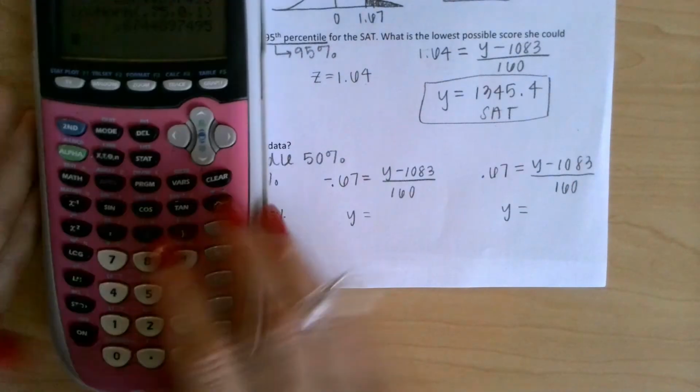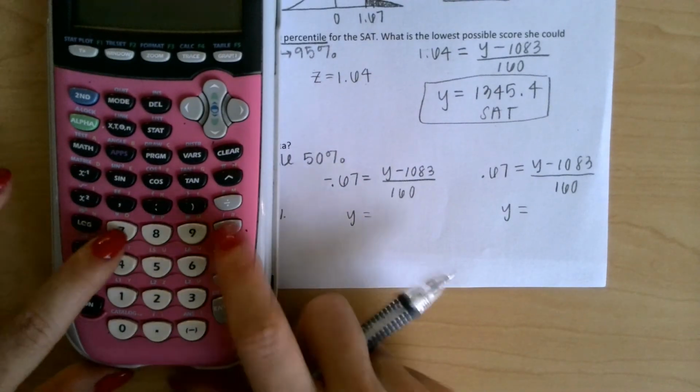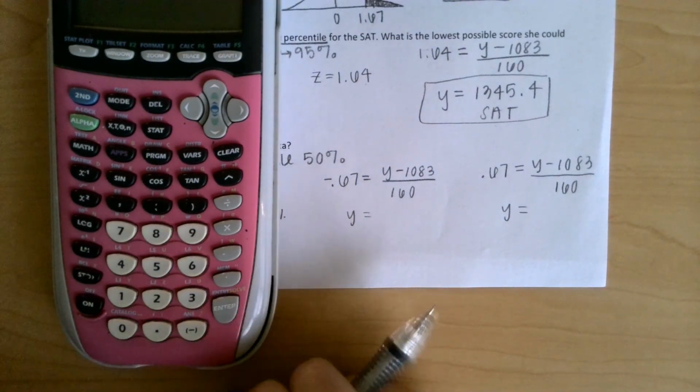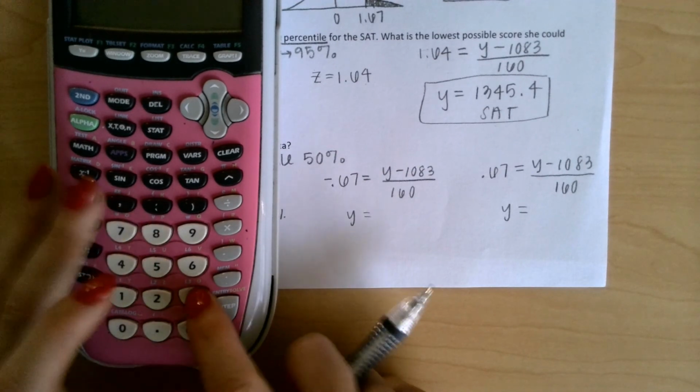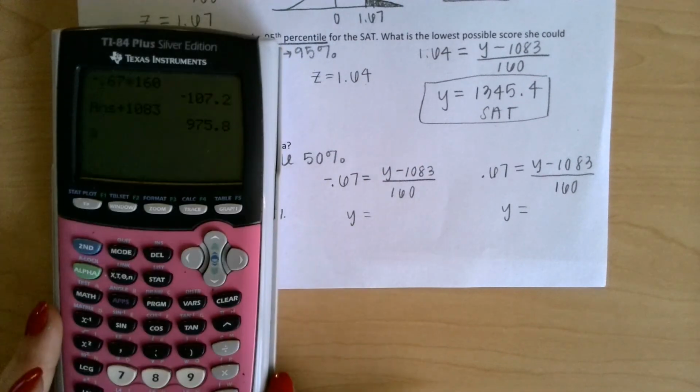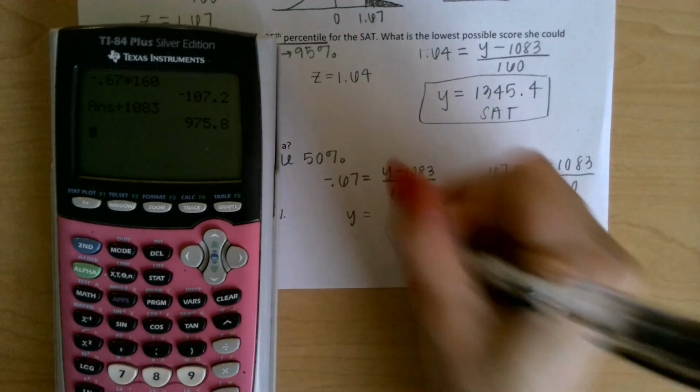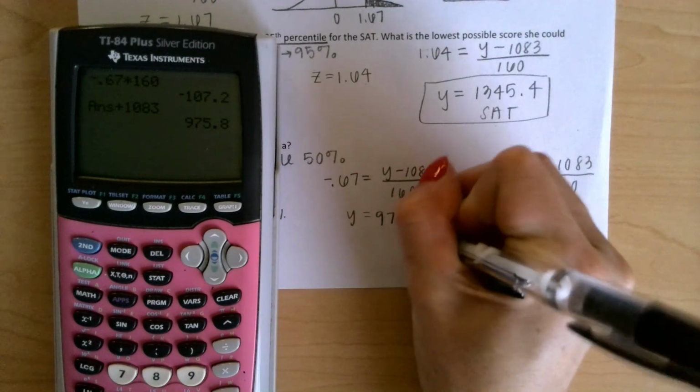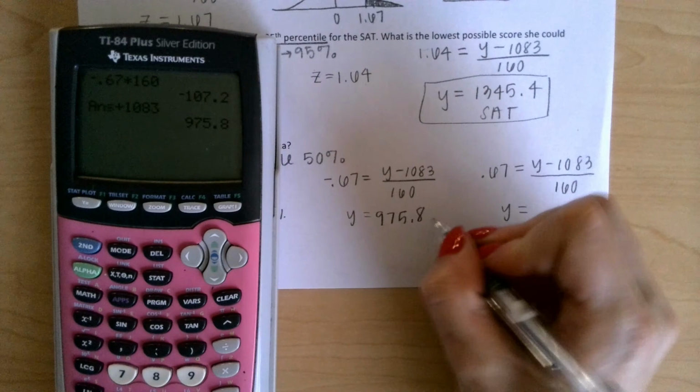Okay, doing a little bit of algebra here. So negative 0.67 times 160 plus 1083 gives me 975.8. This is representing my Q1.